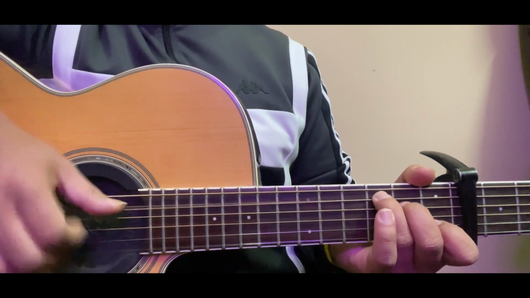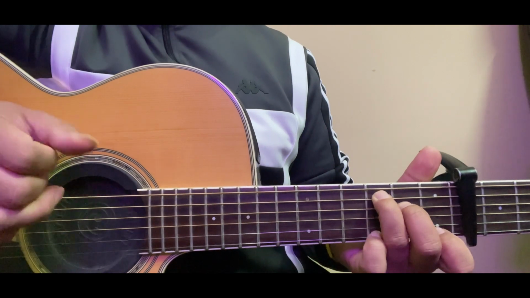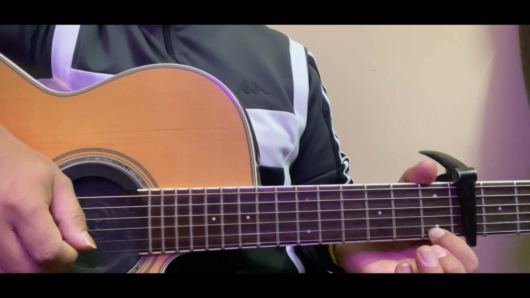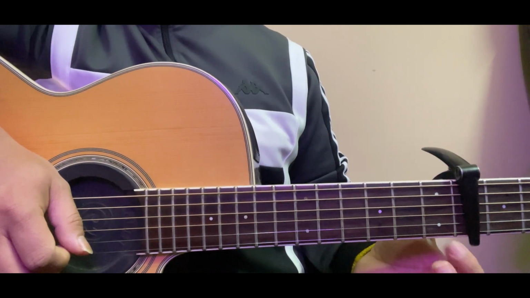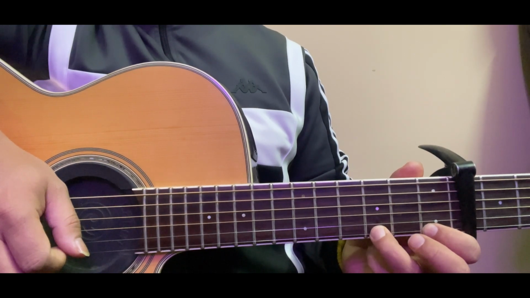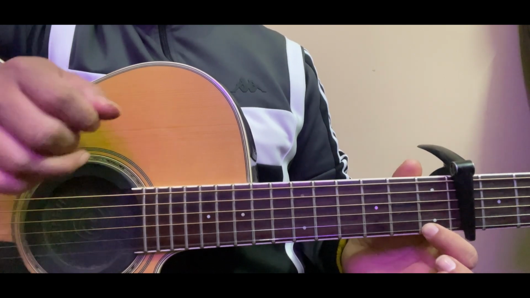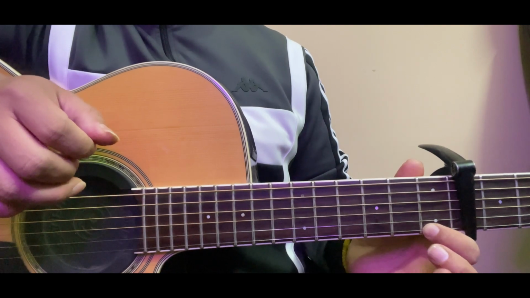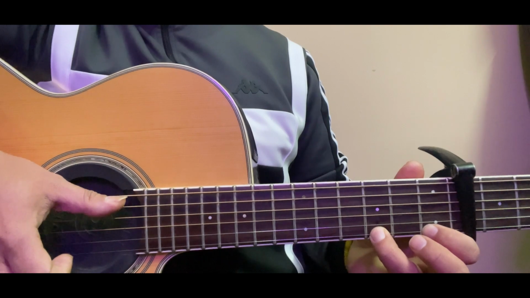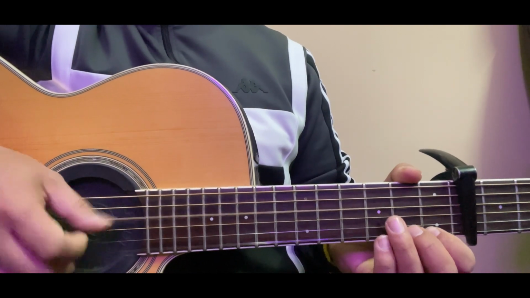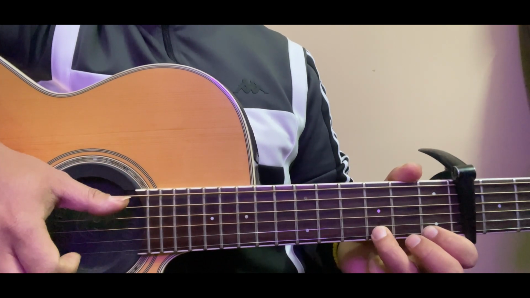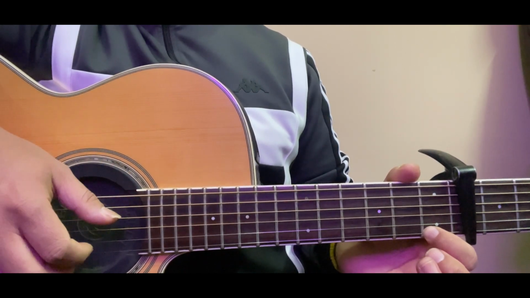So from the beginning, and then you hammer on from the 1st fret to the 3rd fret of your 1st string, and then release your index finger, ring finger, and play again the 1st fret of the 1st string. And while you hammer on the 3rd fret of the 1st string for the 2nd time, you play the slap. Like this, and then again 1st fret of the 1st string.